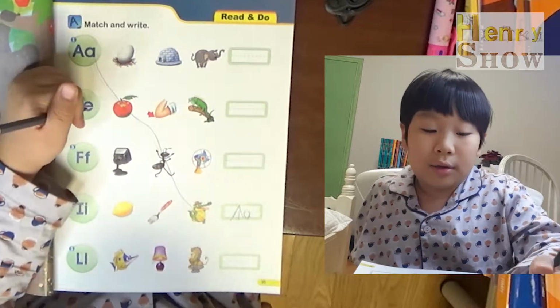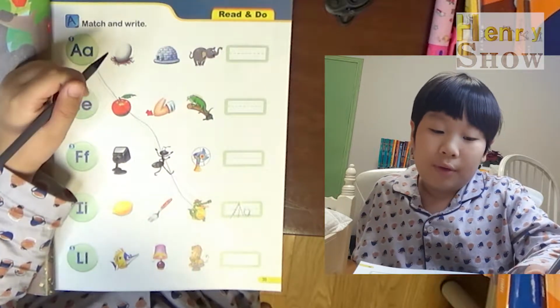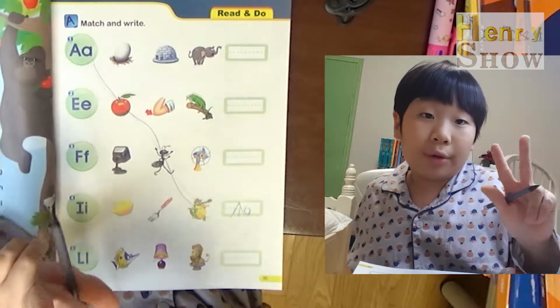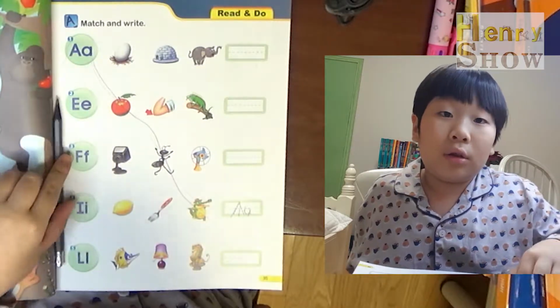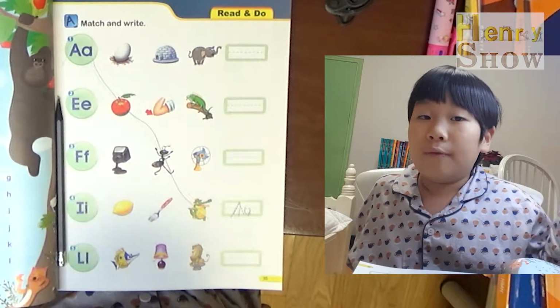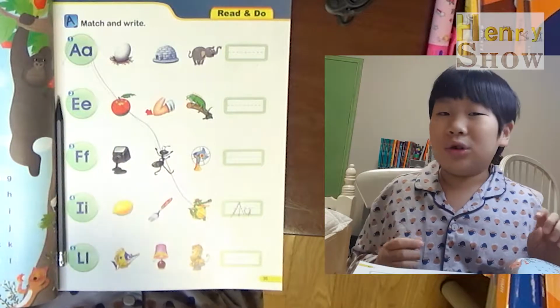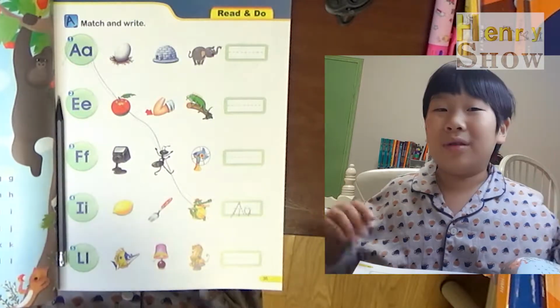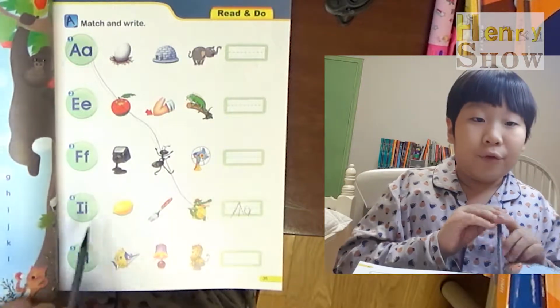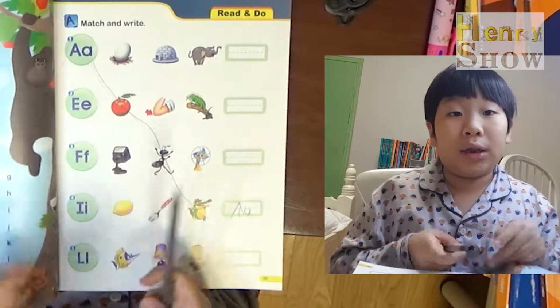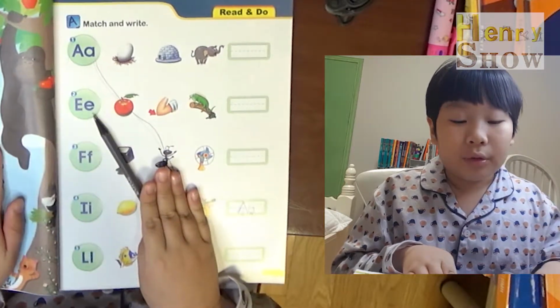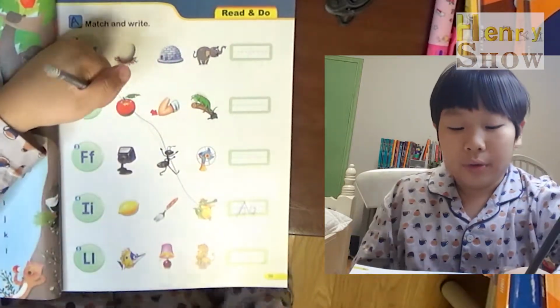Now, let's do number 2. We have 3 words. So don't trace on 1 word. No. Don't trace on 2 words. No. You cannot do that. You have to trace on 3 words. Number 2.